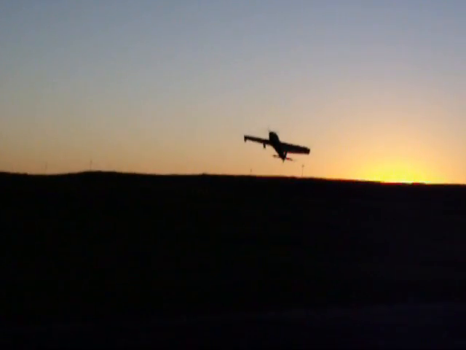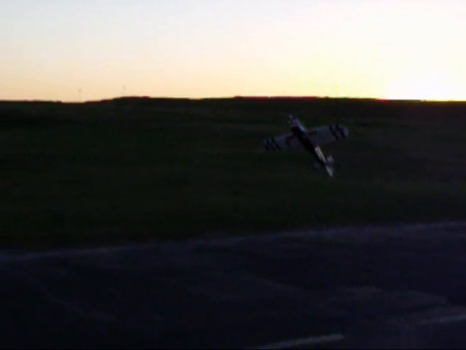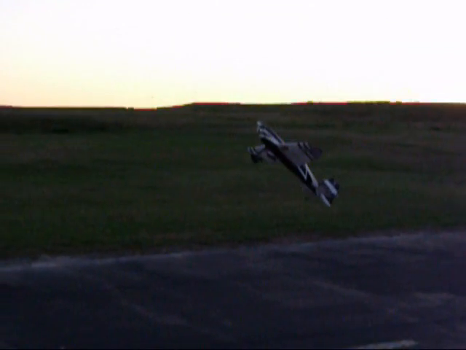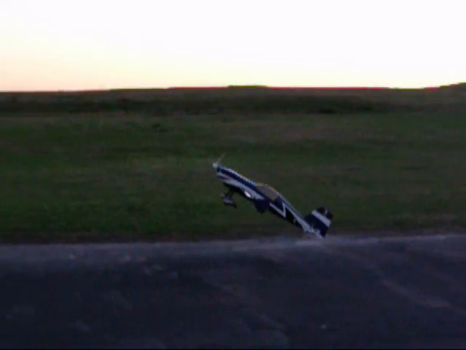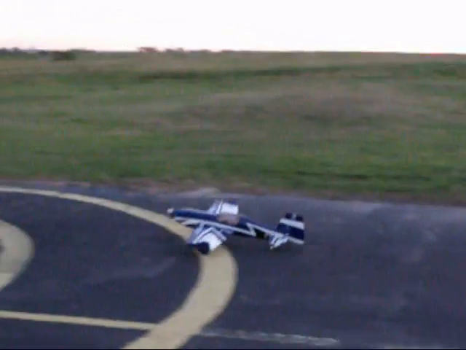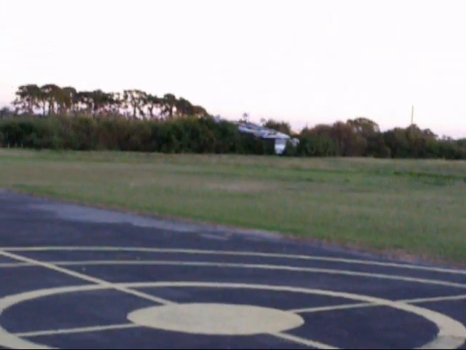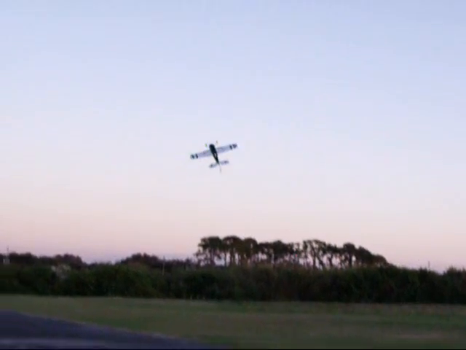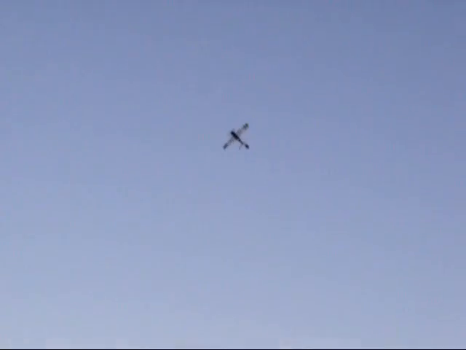As I descend, I add throttle again to put more vectored thrust over the tail to pitch my airplane back up. As the plane pitches up, it loses airspeed and stops. I drag the tail, exit inverted. Now let's see that in real time.